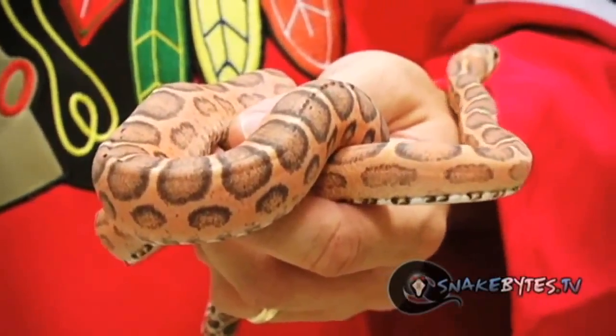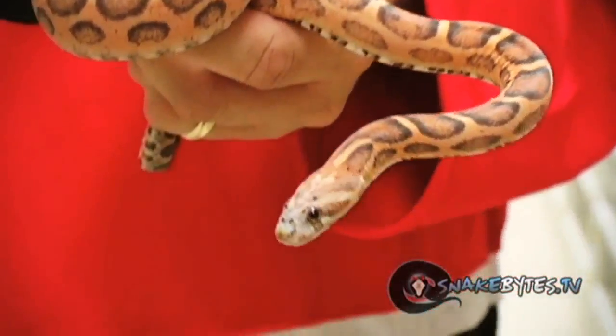On to scaleless corn snakes. Well, it doesn't have scales. This is when it's really important to know what you're looking at when you're talking about genetics.